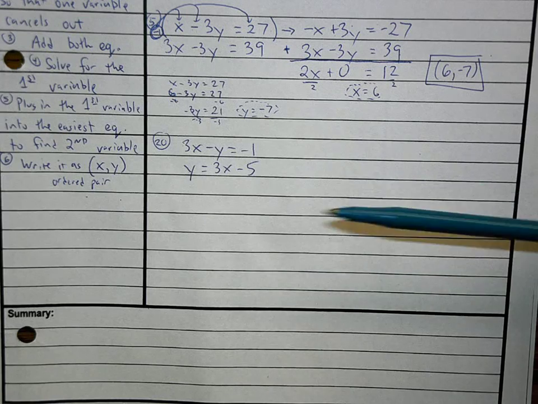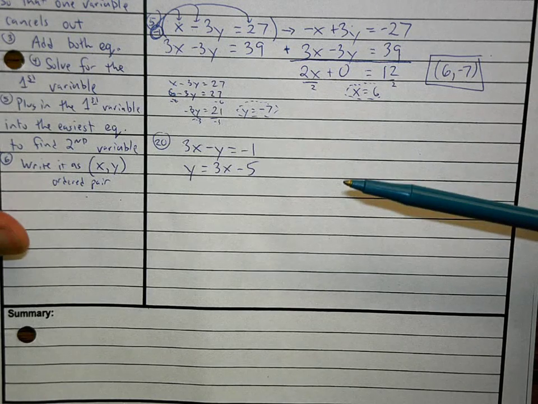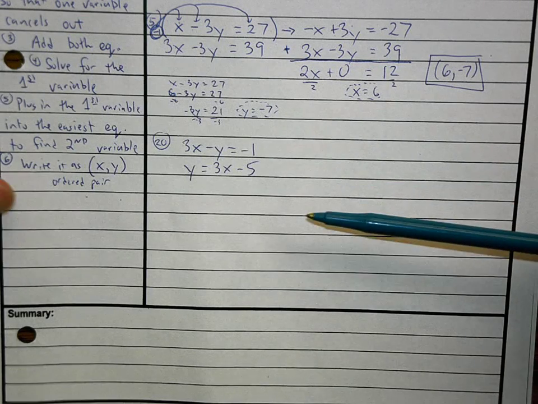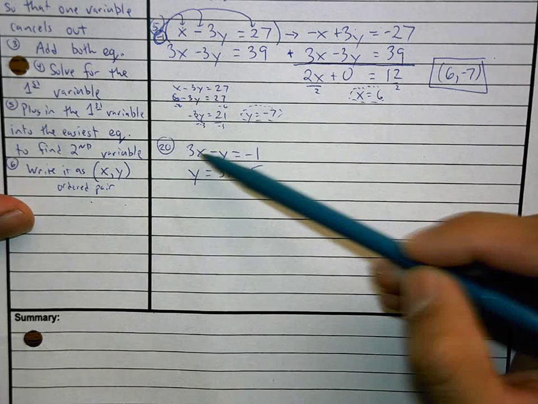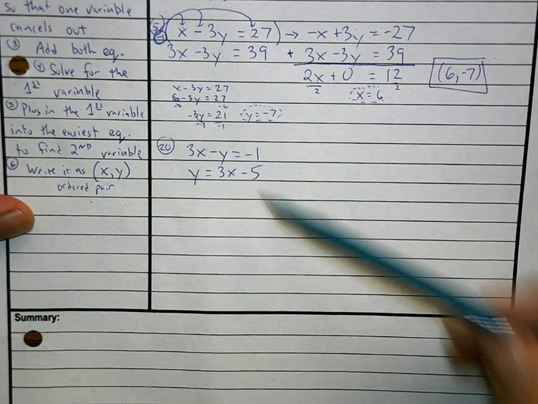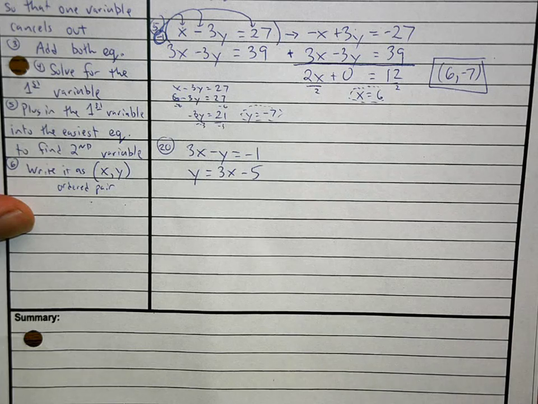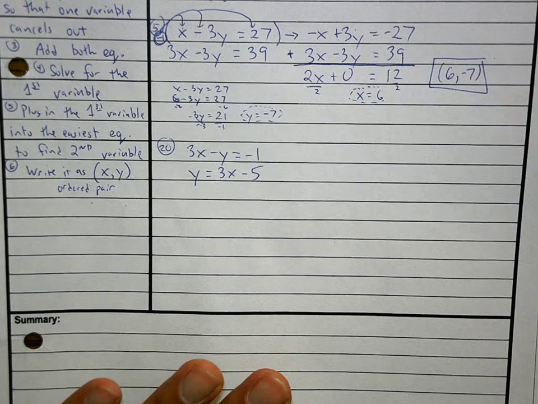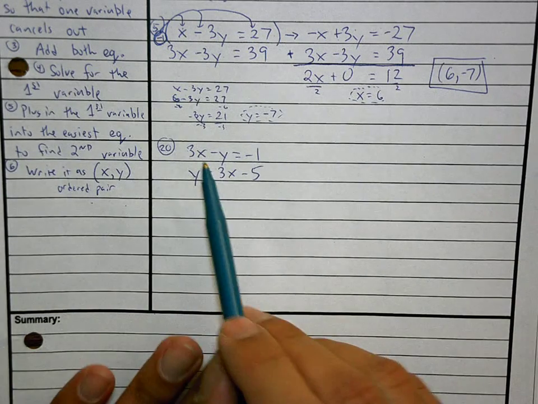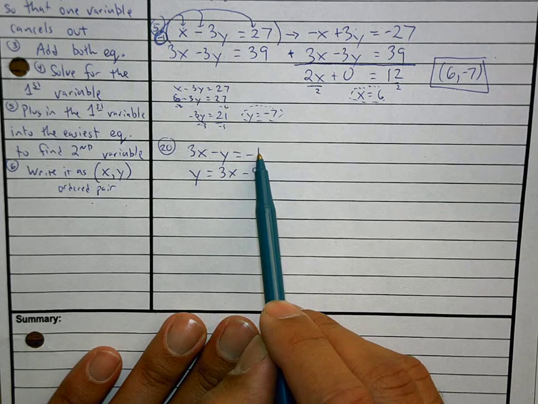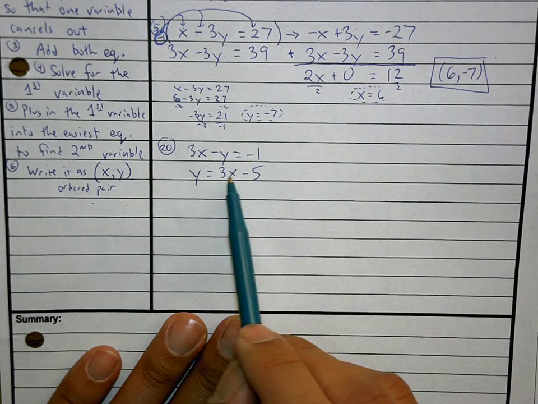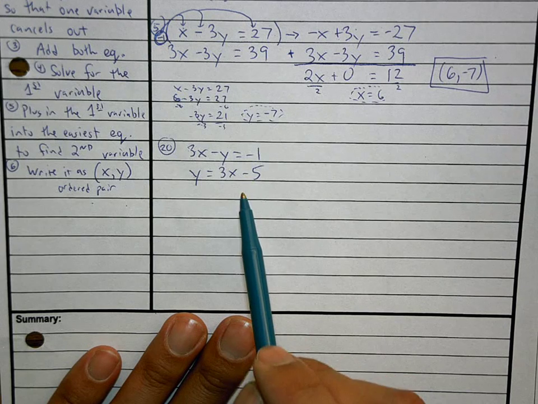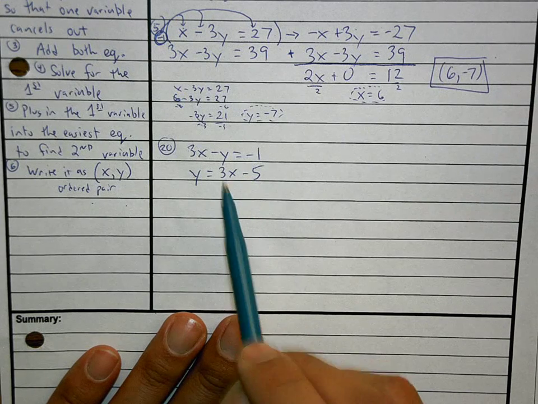Let's look at step 1. Step 1 says, line up your variables and numbers. Do you have x lined up over x? Do you have y lined up over y? Do you have number over number? No. Okay, so if I have x, y, and a number, which is very similar to what I had in the other problems, but I have y equals 3x minus 5, we're going to need to do something to this bottom equation first just to line it up.